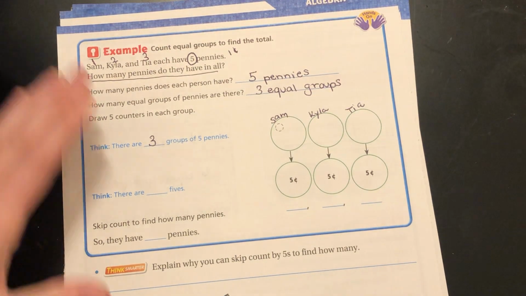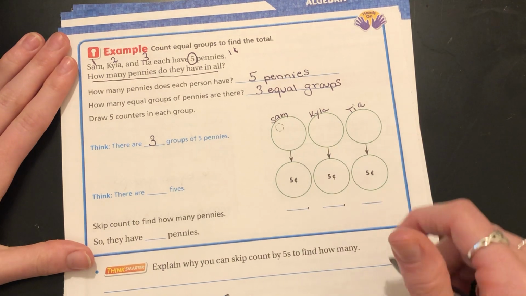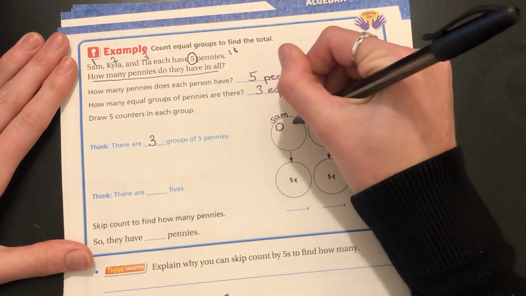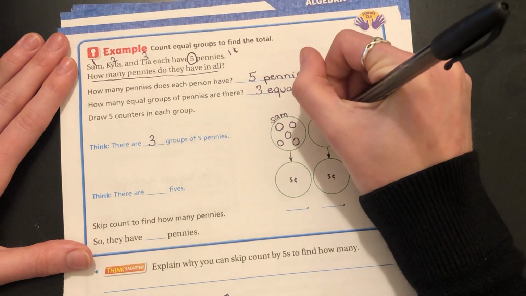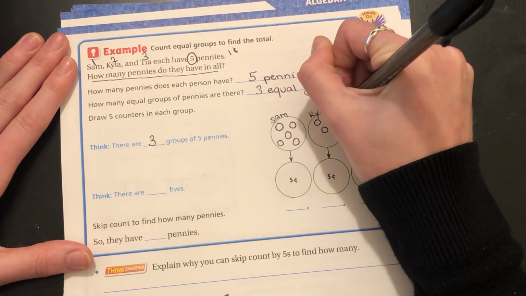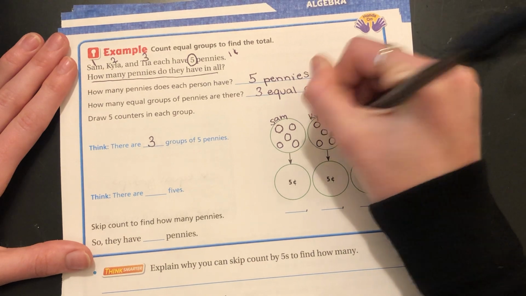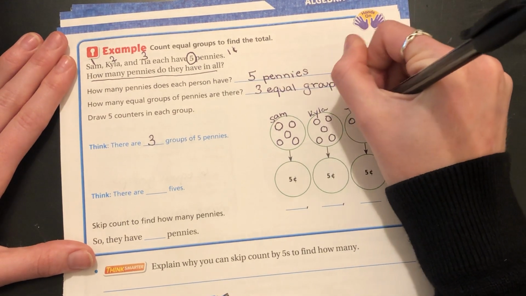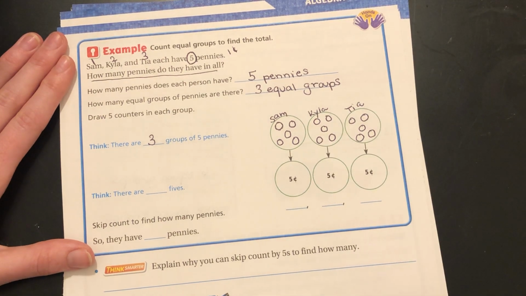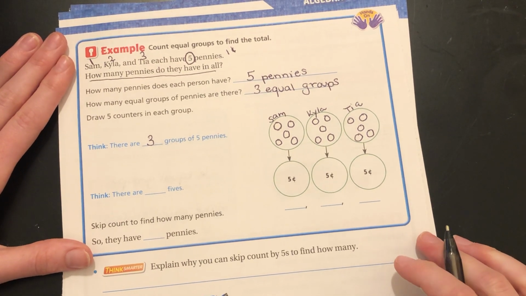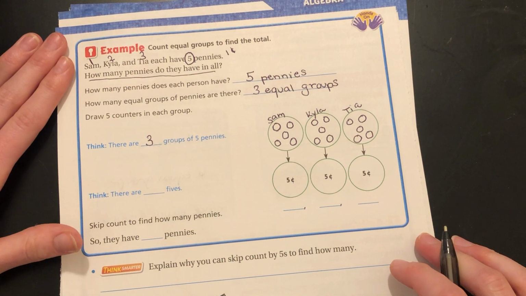So go ahead and take a second and put 5 circles in each group. All right, if you're not finished yet, pause the video until you get all your circles drawn.